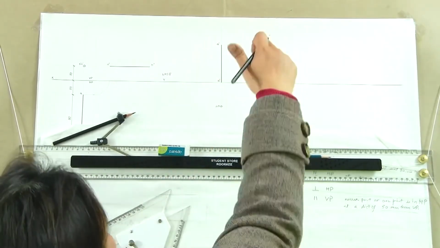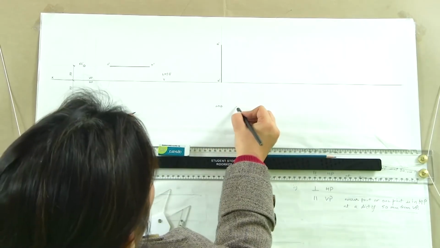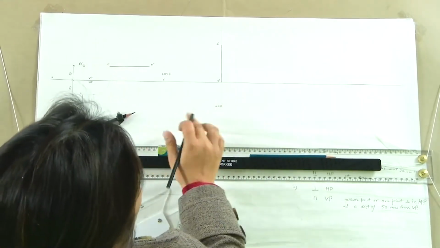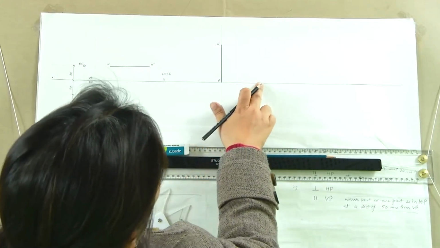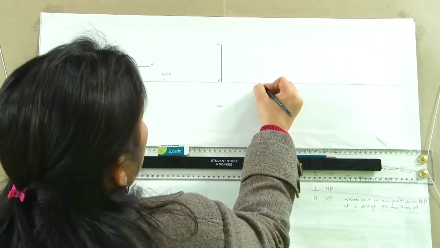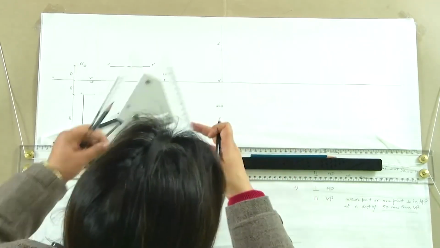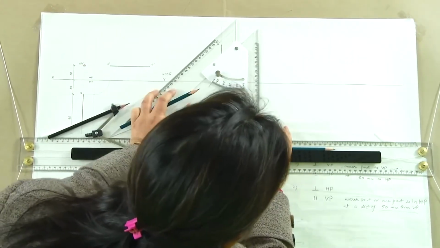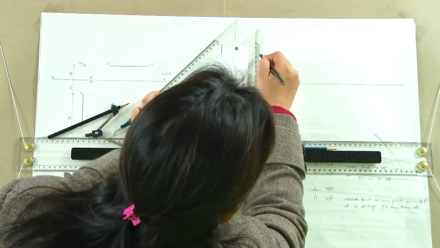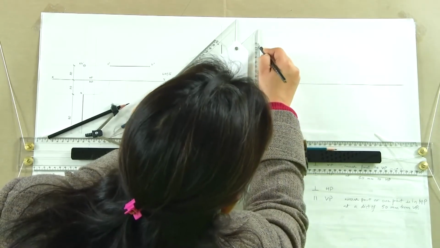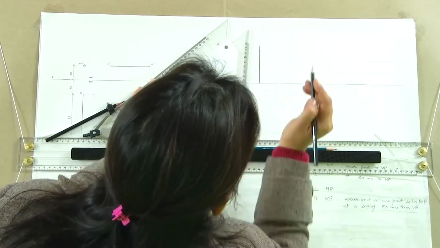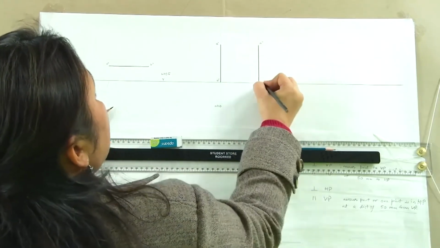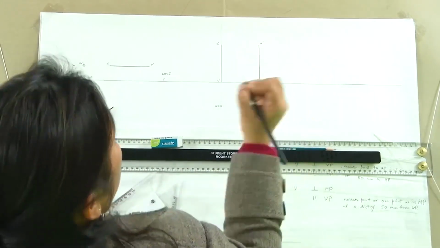Now, take the projections. So, this is the projection line for A. Where it meets this is one point A. This is the same projection line for B. Where it meets is the point B. So, this is the side elevation of the same line. And we draw this as A double dash B double dash.